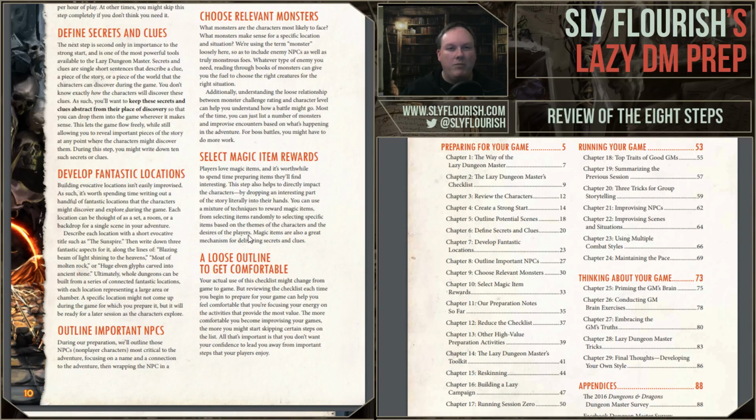If a bunch of hobgoblins have taken over a ruined castle, what other kinds of monsters do hobgoblins hang out with that might be in this castle? Did they hire some ogre mercenaries? Does the leader have a couple of pet hellhounds? What are the other monsters that might show up in this? We think more about ecology than we do about stat blocks when we're picking our relevant monsters.